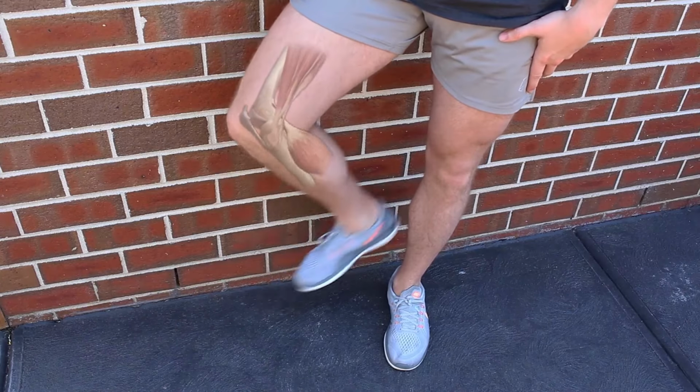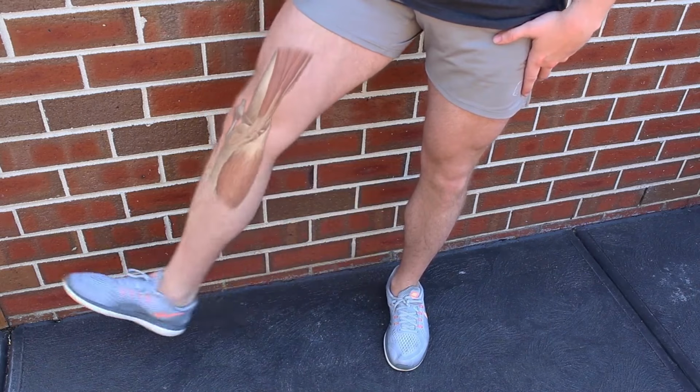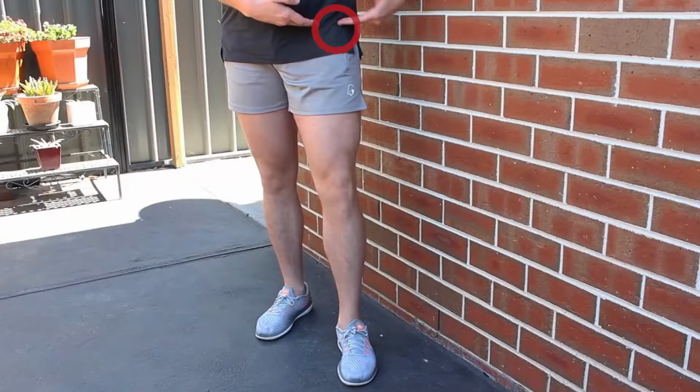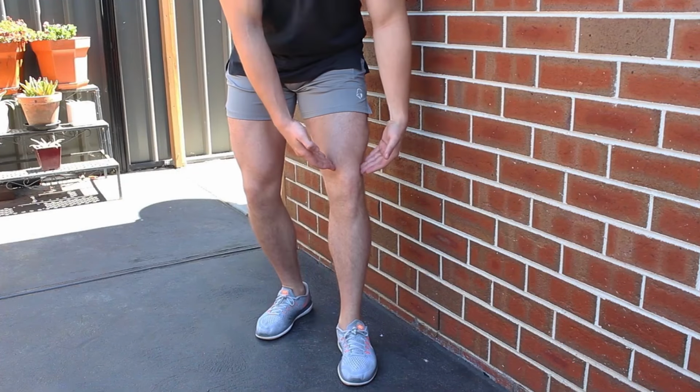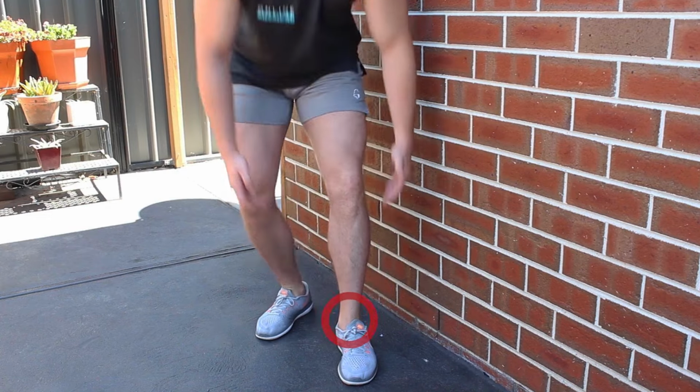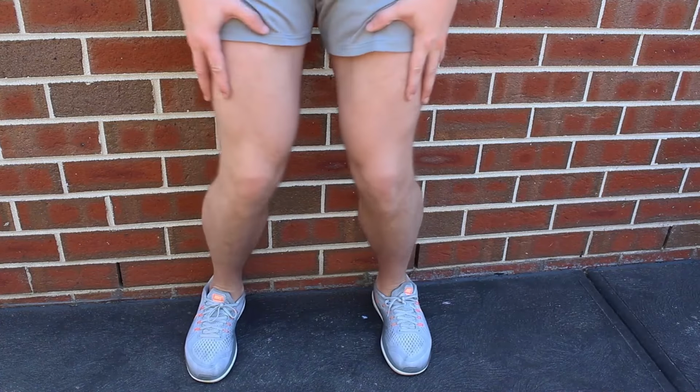The knee is a hinge joint. It's pretty simple. What it does is it bends and it straightens. In other words, it flexes and it extends. There's not much to it, right? Well, unfortunately, the knee is affected by the joints above and below. The position that your hips and your ankles are in can significantly affect the function of your knee.